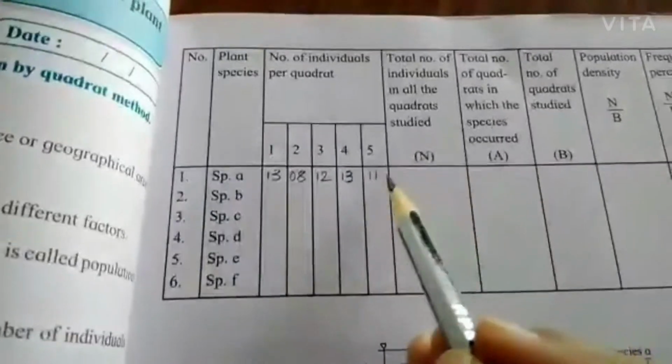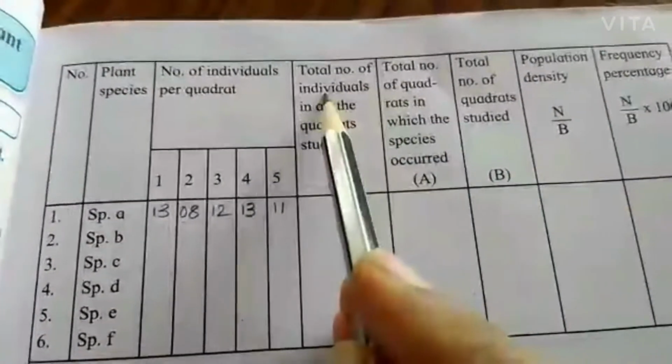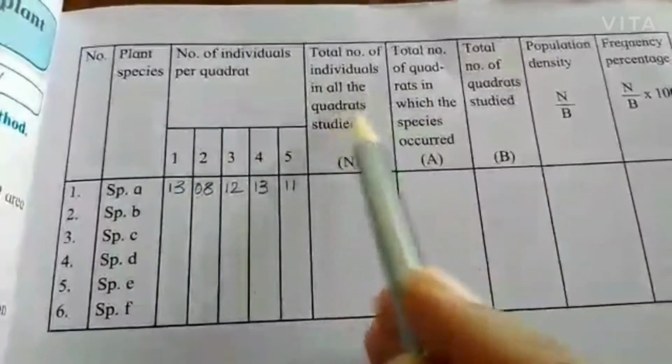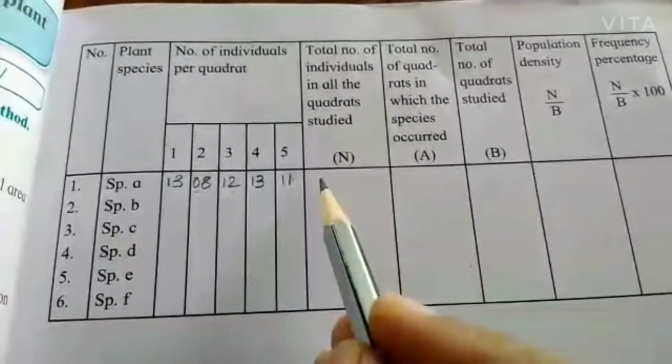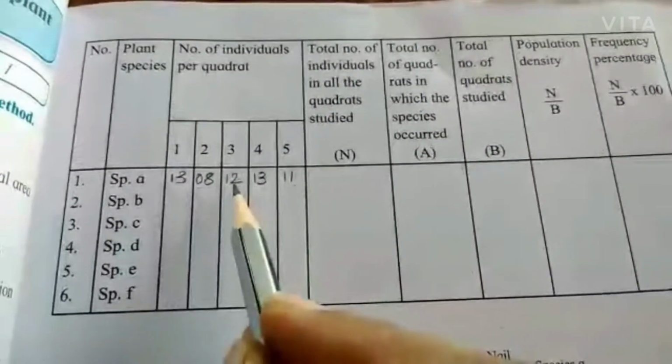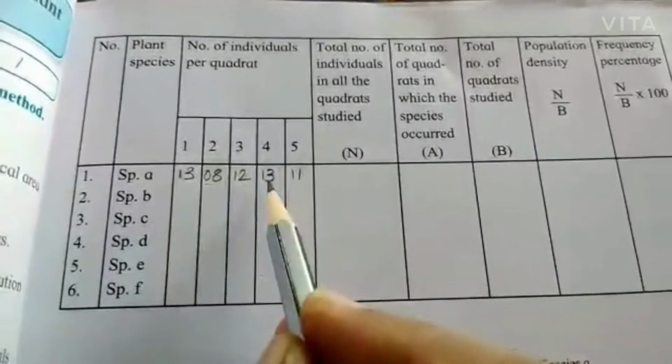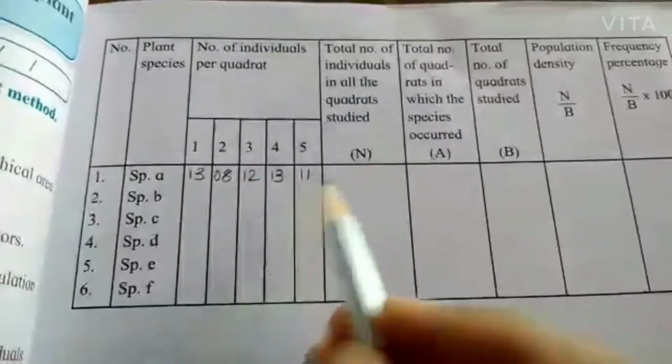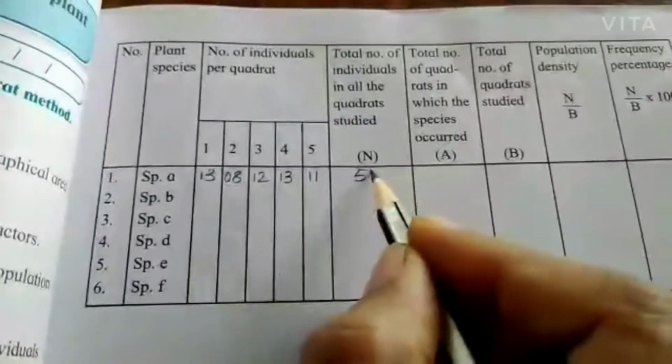Next step is what? We have to add all this up. What is that? Total number of individuals, that is our plants, in all the quadrats studied. So we have to do 13 plus 8 plus 12 plus 13 plus 11, that is 57.